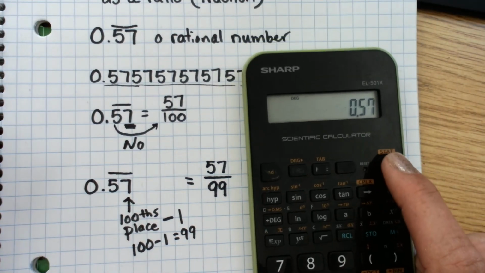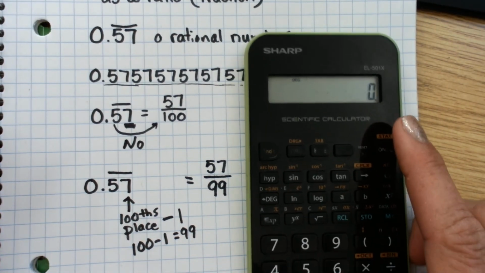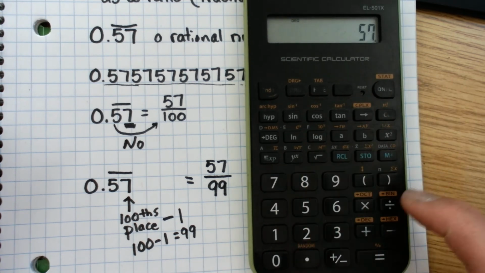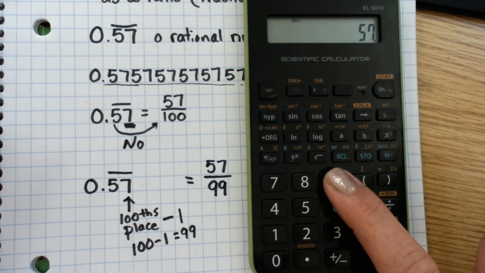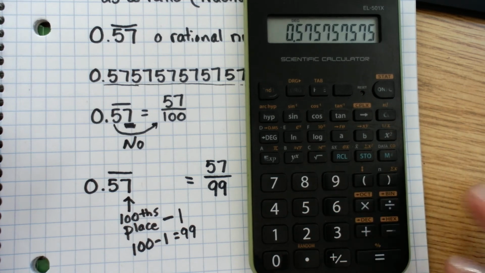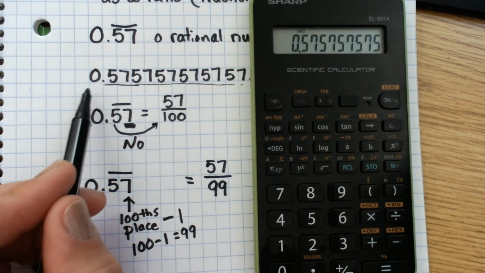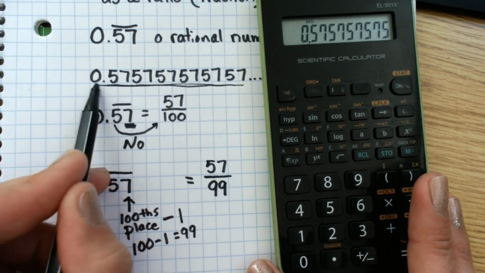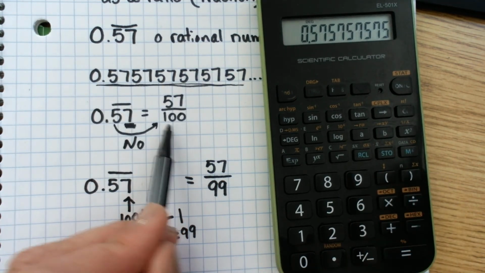Now, let's take a look at what happens when we divide 57 divided by 99. We get exactly this number. No estimating like we had to do here.